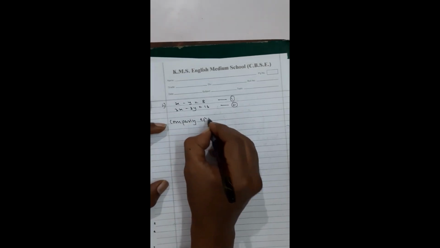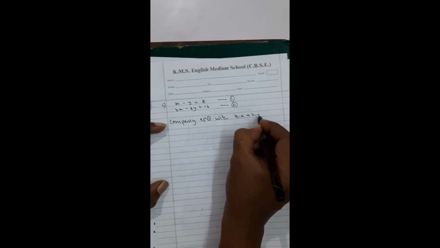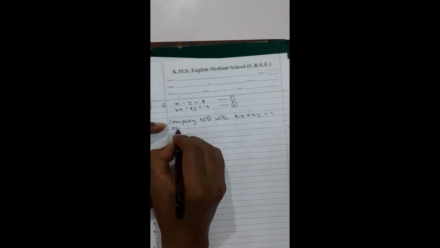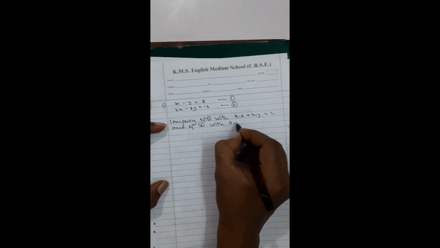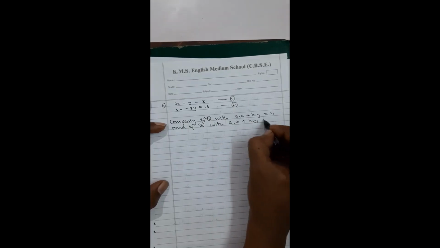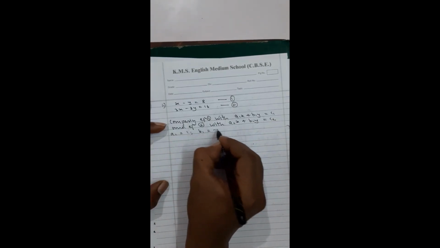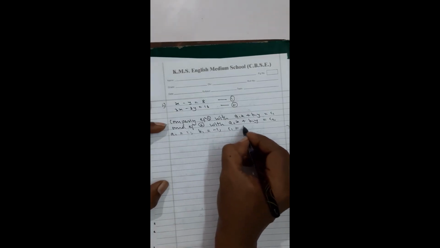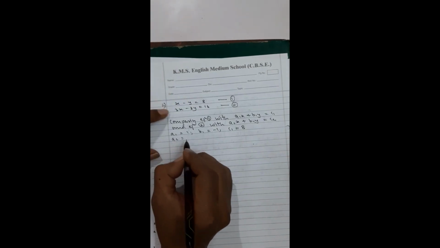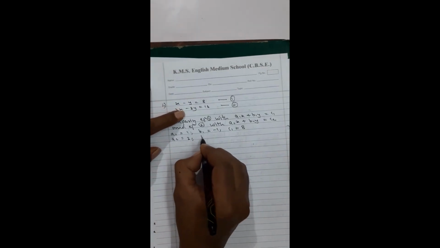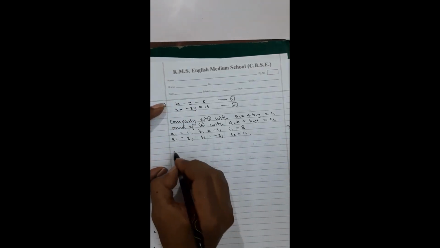Comparing equation 1 with a1x plus b1y is equal to c1 and equation 2 with a2x plus b2y is equal to c2. a1 is equal to 1, b1 is equal to -1, c1 is equal to 8. a2 is equal to 3, b2 is equal to -3, c2 is equal to 16.